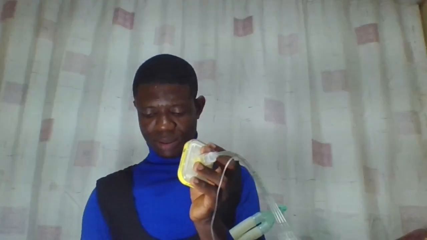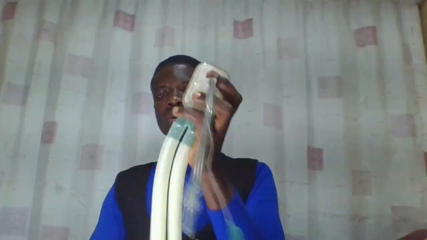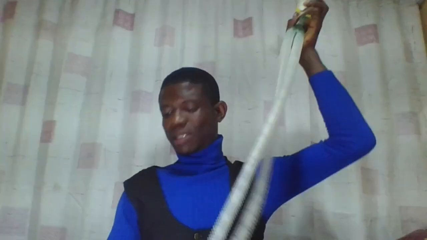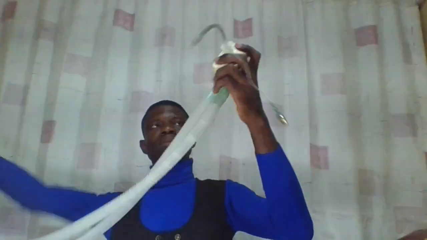This is the HME filter, and this is the breathing circuit. It can be extended. These two parts go to the machine, go to the anesthetic machine, as it ventilates the patient, while here goes inside the trachea of the patient. So this is how it's being connected.